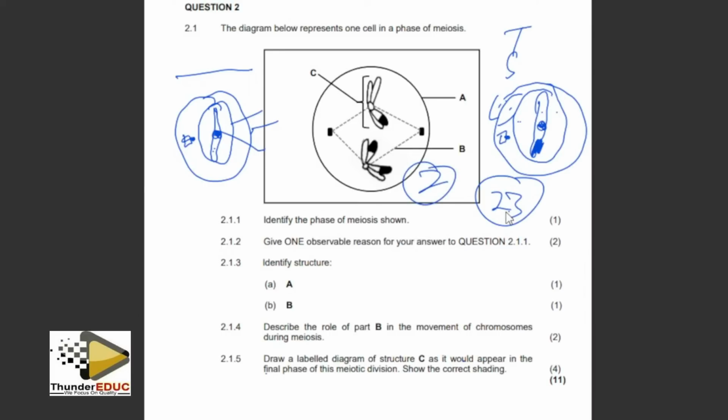People are always talking about 23, 23. Why? How many chromosomes will there be at the end of this cell in telophase 2? There will be 2 because this is meiosis 2. Meiosis 2 maintains the number of chromosomes.